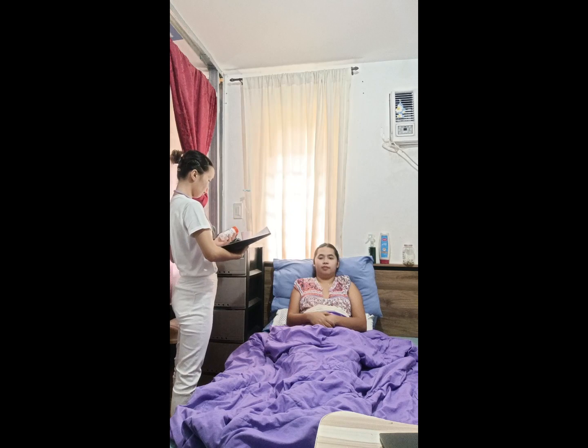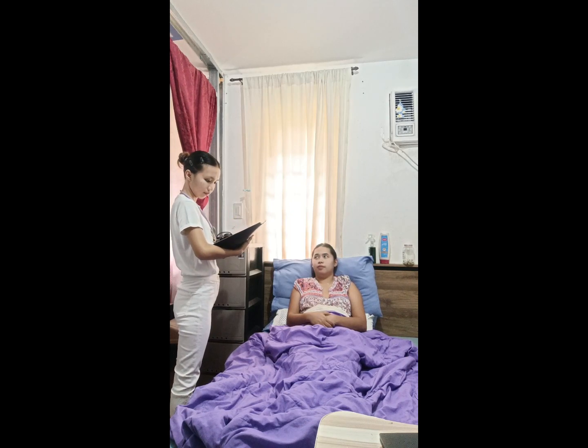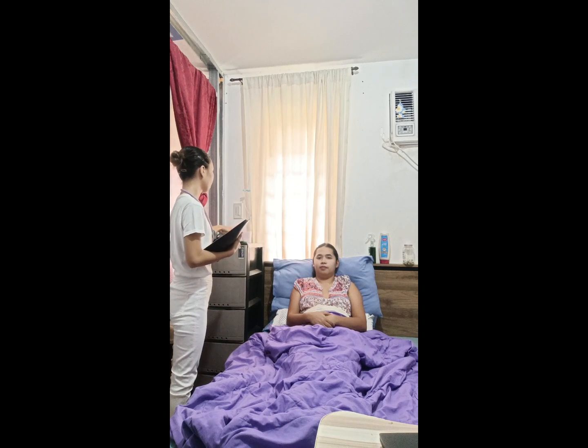Now we are going to match up the MAR with the name of the medication as shown on its label and with the client's name. If needed, we perform pre-administration assessment such as taking the pulse rate, respiratory rate, or blood pressure of the patient.